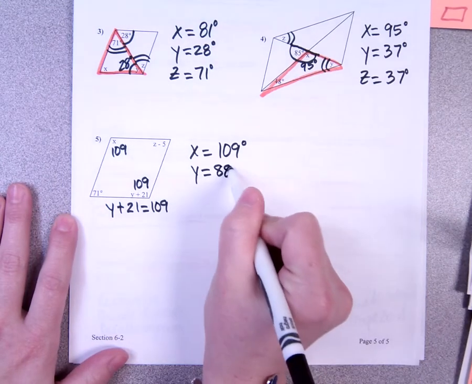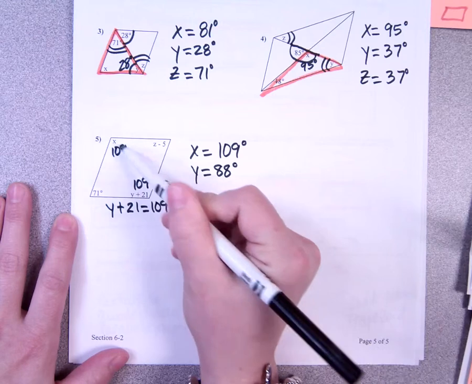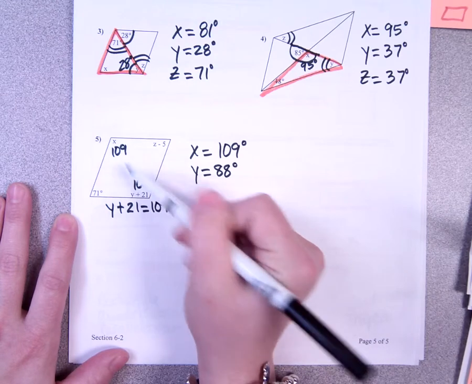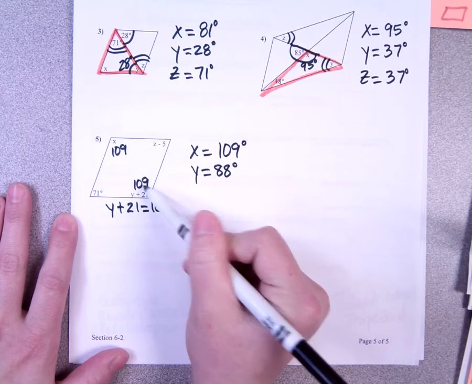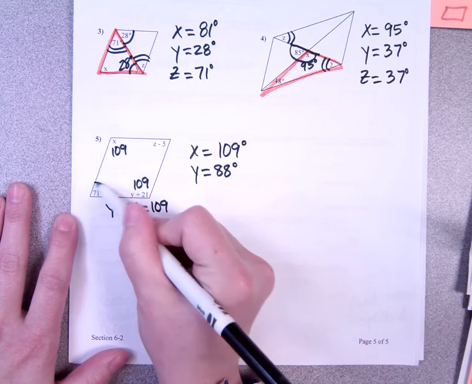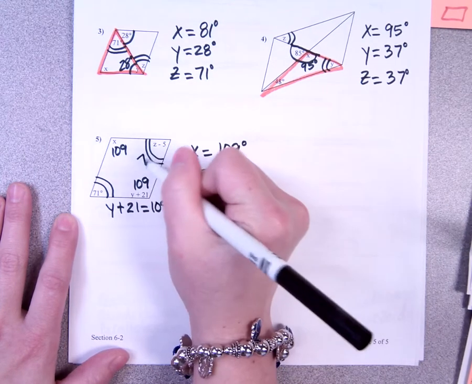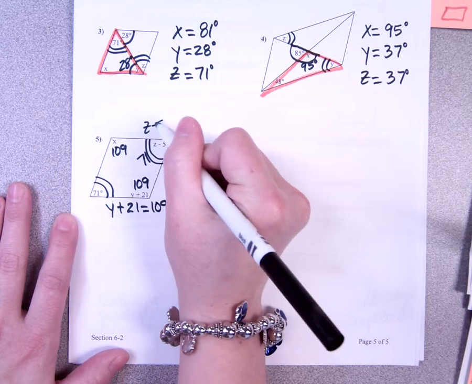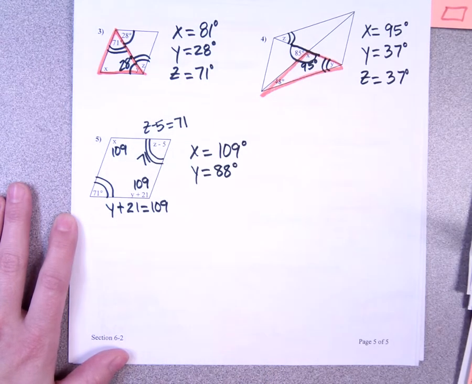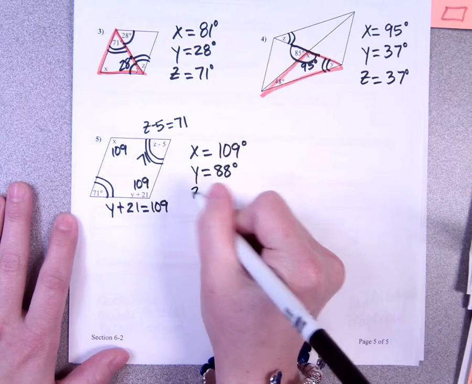88. So once we figured out what x is, this angle down here is the same because those are opposite angles. So the y plus 21 has to be 109. If this angle is 71, what's this angle right here? 71. So that means z minus 5 has to equal 71. So z would be 76.